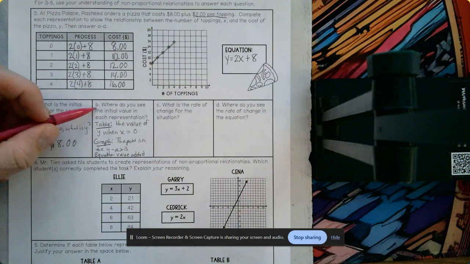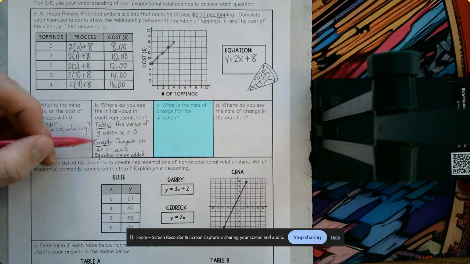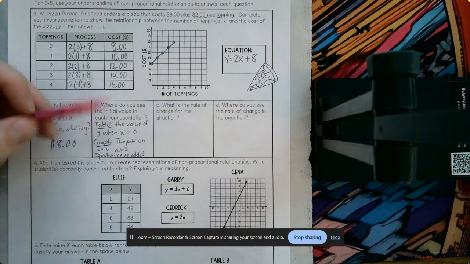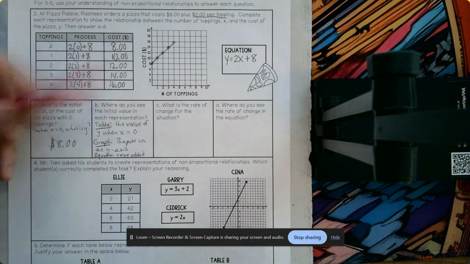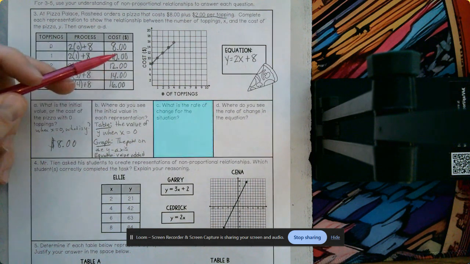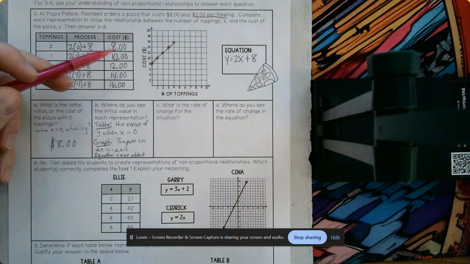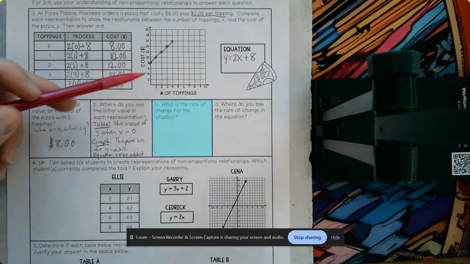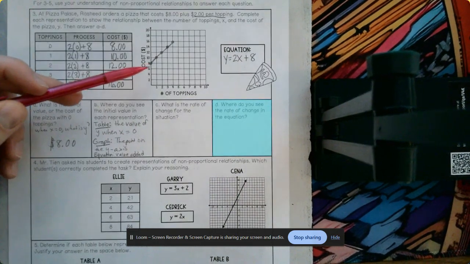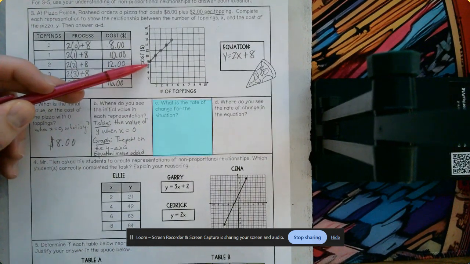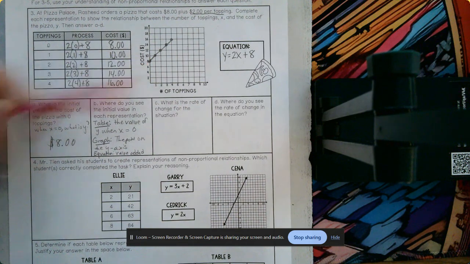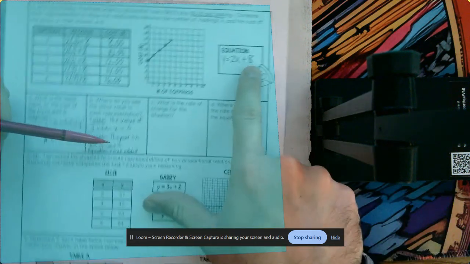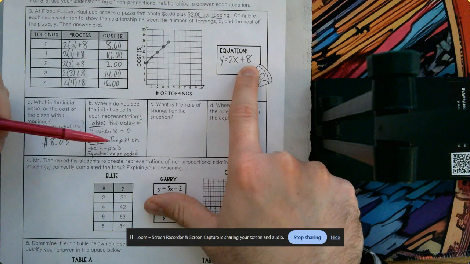All right, we'll talk about B here. It's asking you from each representation, table, graph, and equation, where do you see the initial $8 coming from? So from the table, you see the initial cost of the pizza with 0 toppings when x is 0. For the graph, it's your y-intercept. It's when x is 0, what is y? It's right here. You start at (0, 8). And for the equation, it's your constant. It's what you're adding to the 2x.